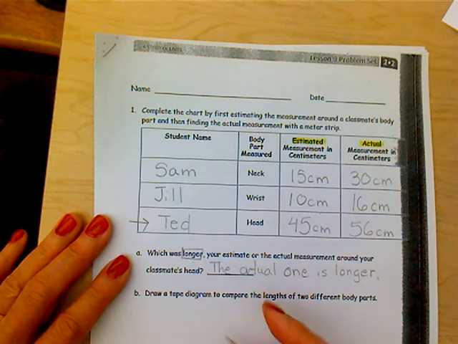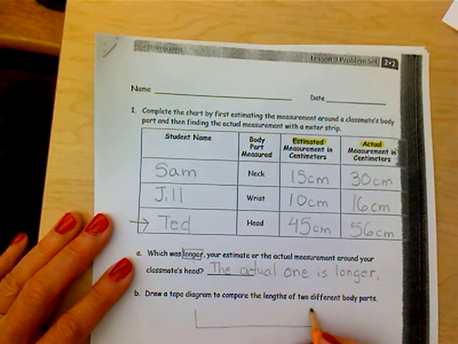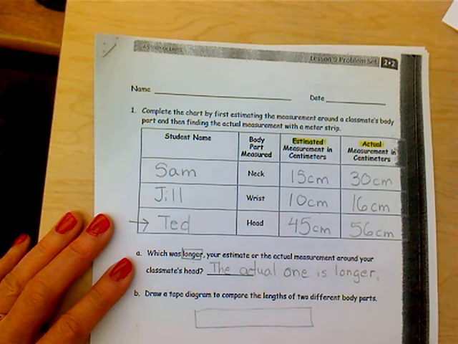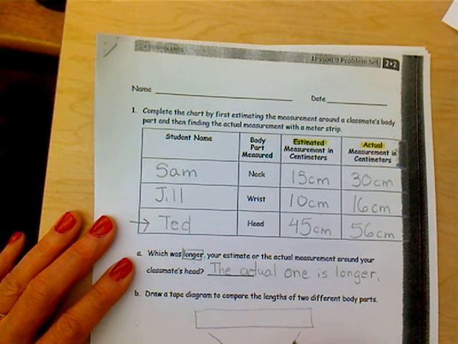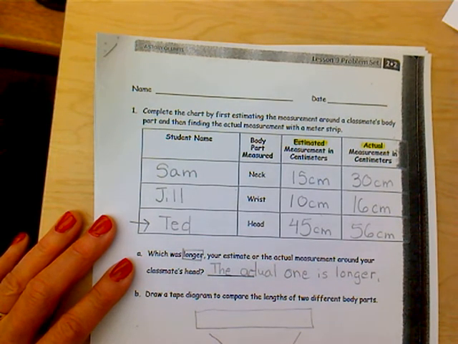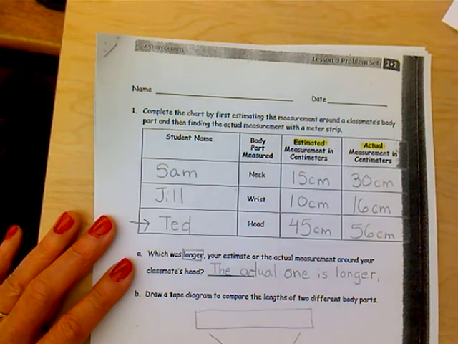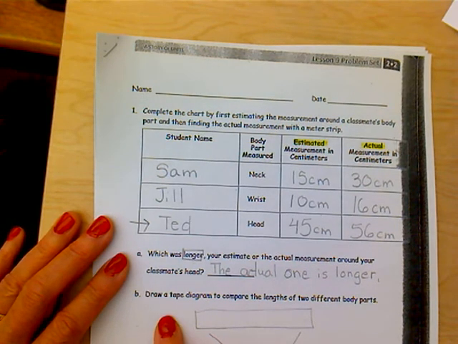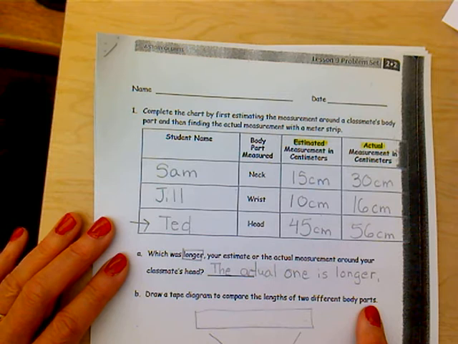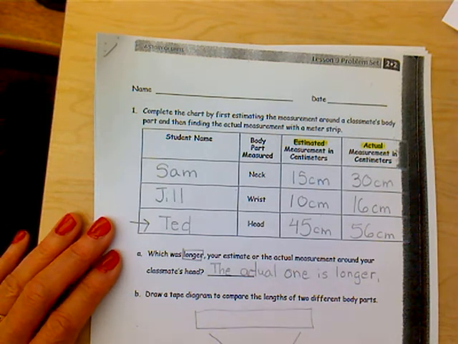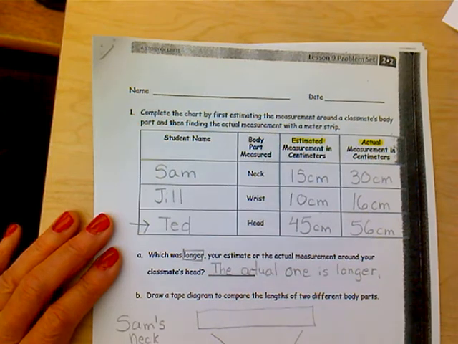Now, you are going to draw a tape diagram. That just means a bar model. You're going to draw a tape diagram to show comparing these two measurements. Draw a tape diagram to compare the lengths of two different body parts. Okay, so I am going to measure Sam's, hang on just a second. Okay, I'm sorry about that.